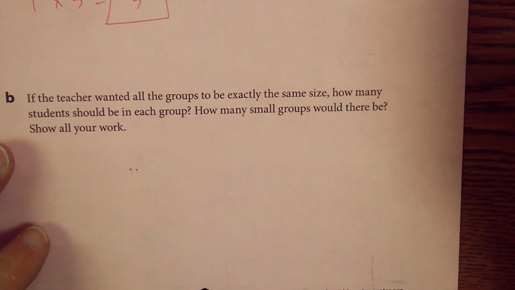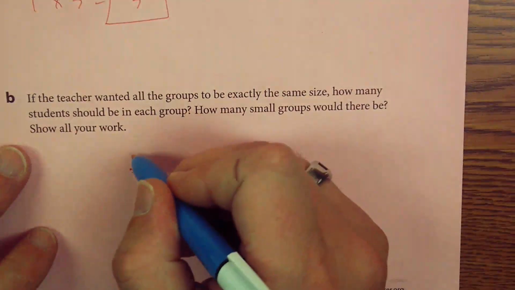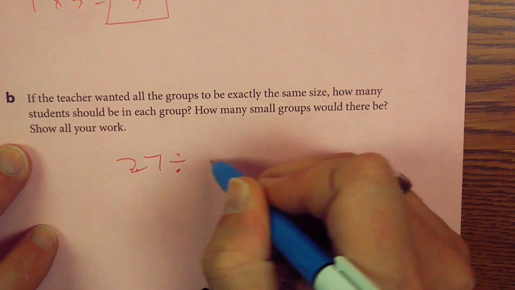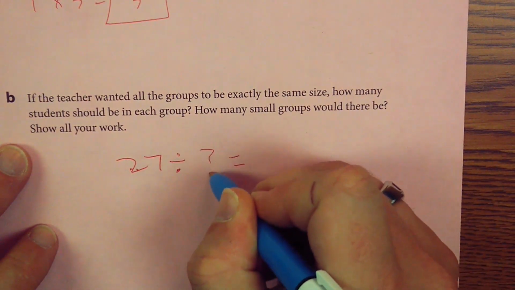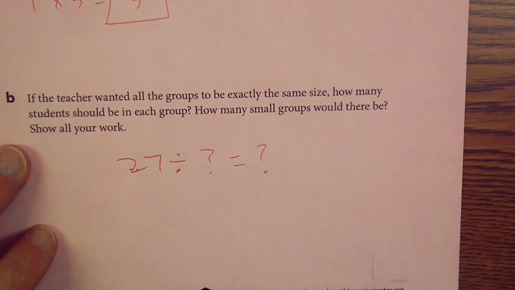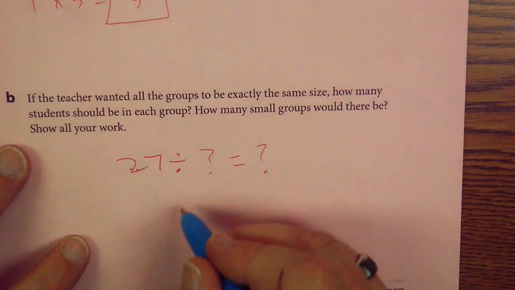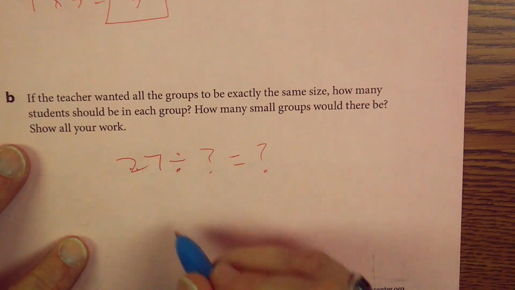So on this one though, and we're going to have to do some division, okay? So I have 27 students, and I need to divide them equally to get a certain number in each group, okay? So let's find this out. We could do maybe a factor rainbow, right? What do we know about the number 27?